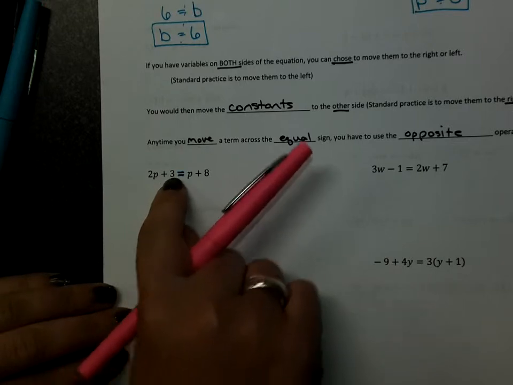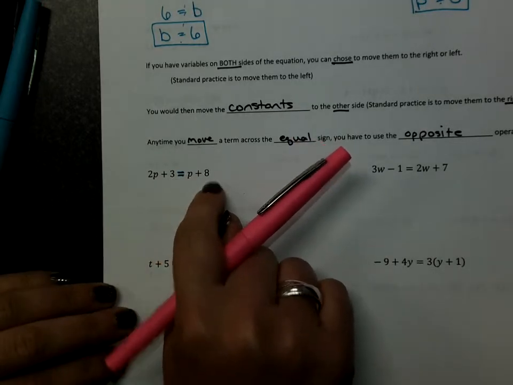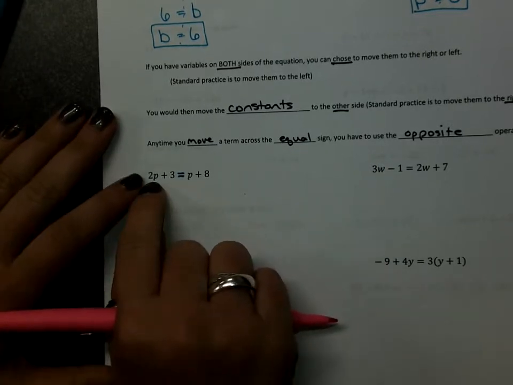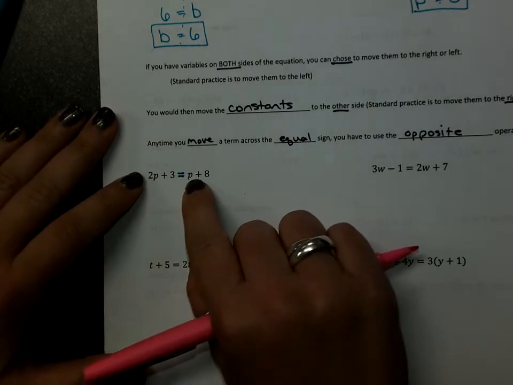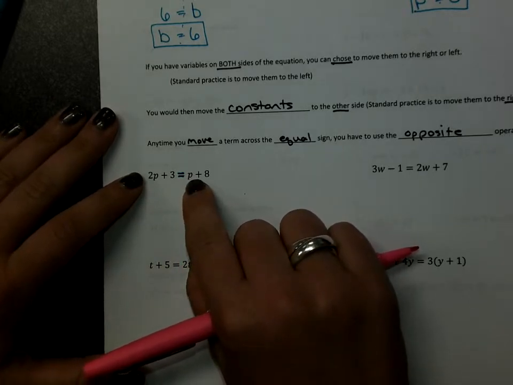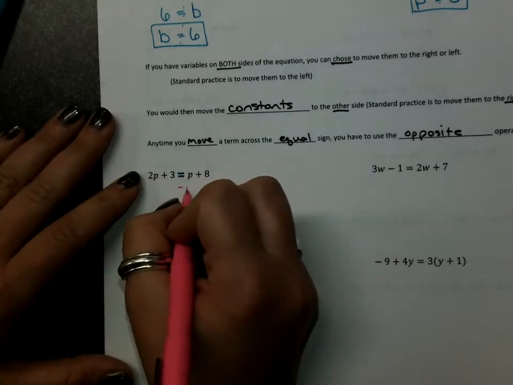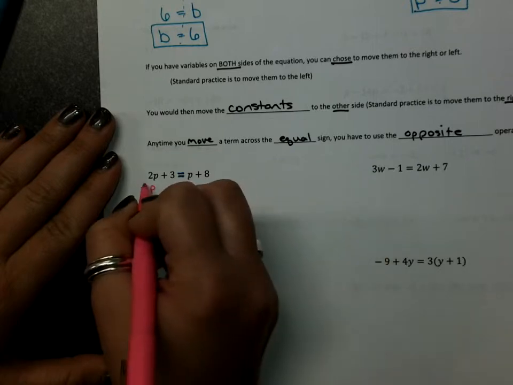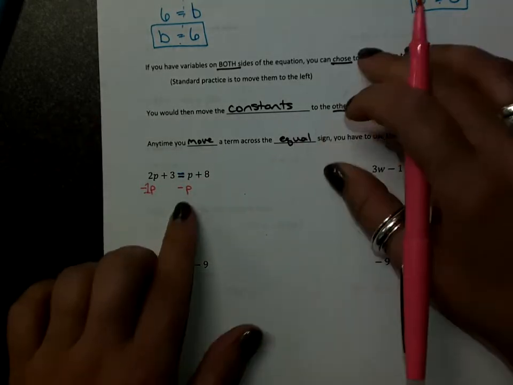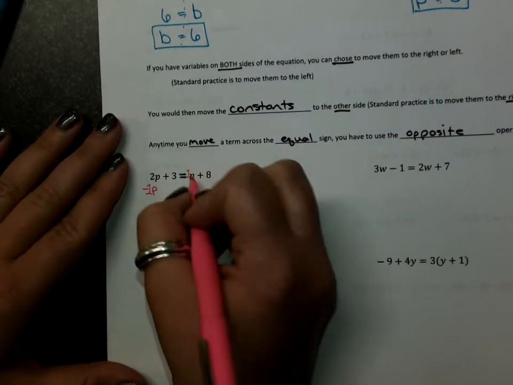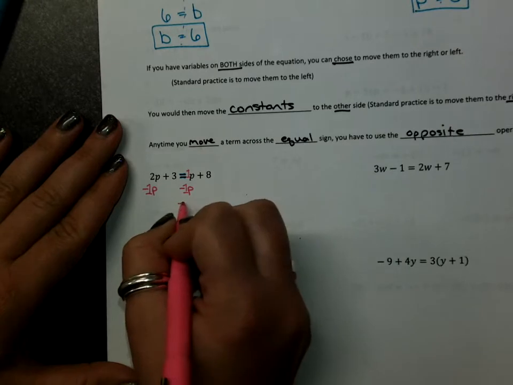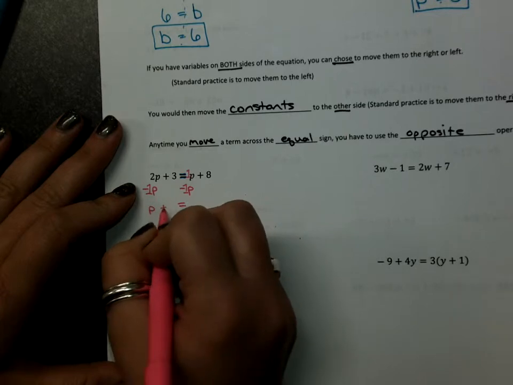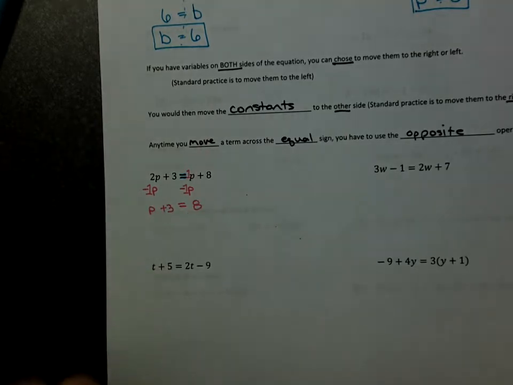2p plus 3 equals 1p plus 8. So let's see. We have 2 p's on the left and 1 p on the right. Since I like to avoid negatives, I'm going to subtract the 1p from the right and move it to the left. If it helps to write the number 1, you can. So we have 1p on the right. We're going to subtract that to move it to the left. 2p minus 1p is just p. The plus 3 is still there, and it still equals 8.